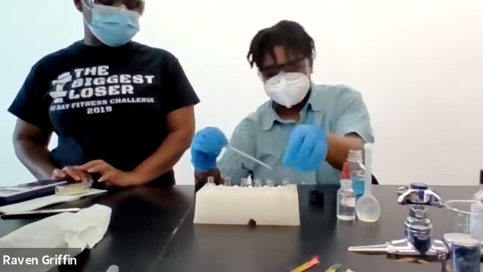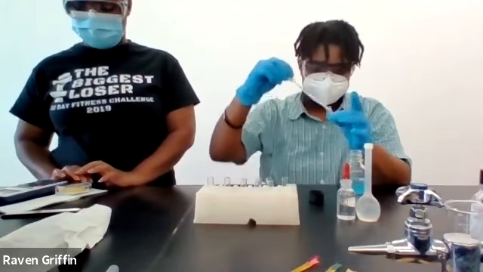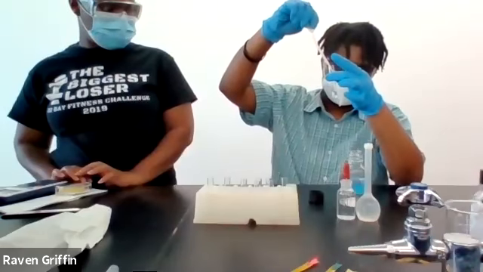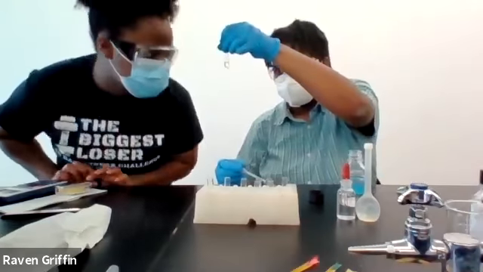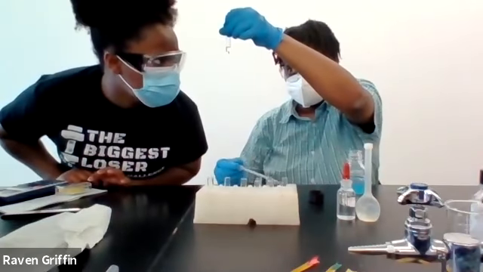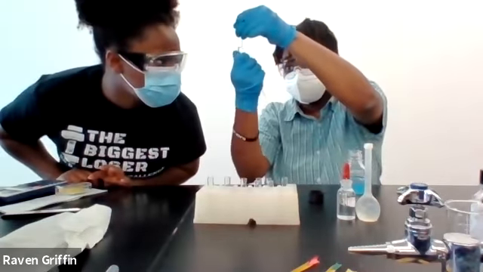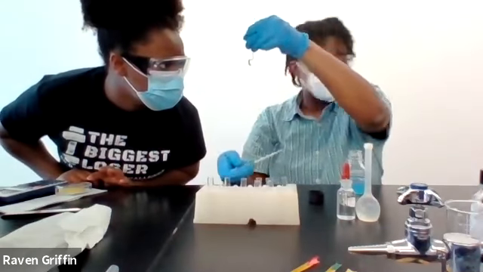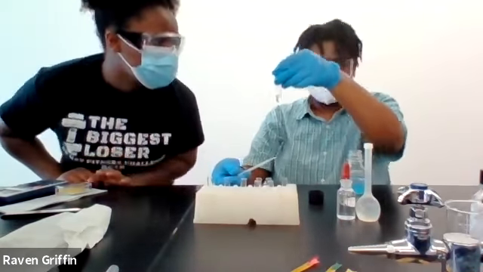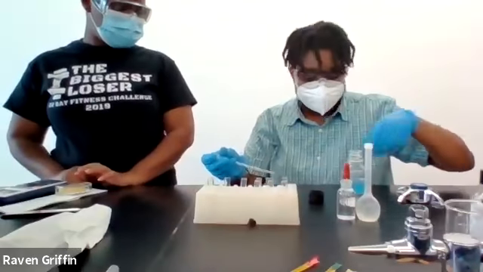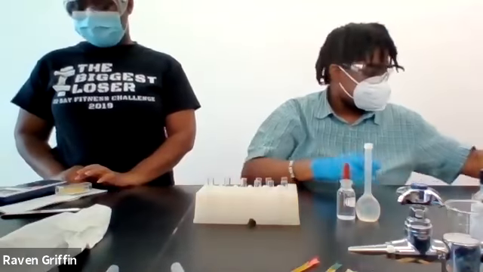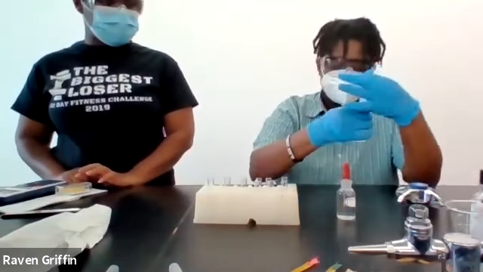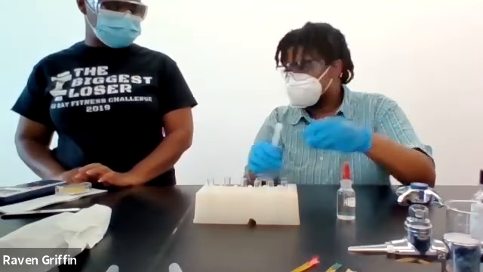So this is 3 molar sulfuric acid. This is the 0.5 molar.